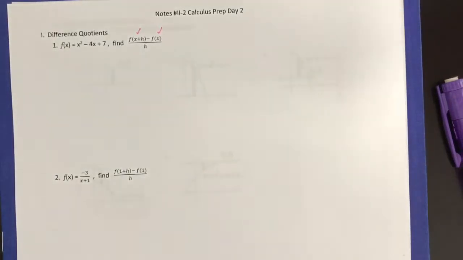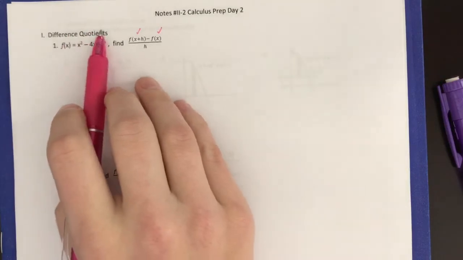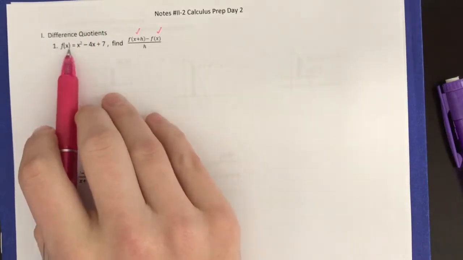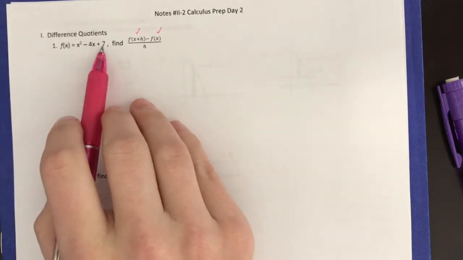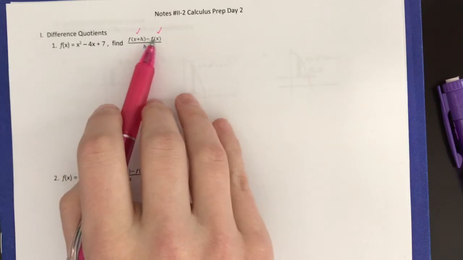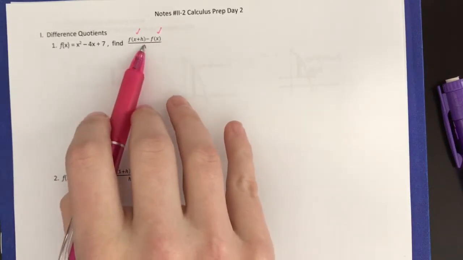Today we're looking at notes II-2 Calculus Prep Day 2. First we're reviewing difference quotients from much earlier this year. In number 1, you're given f of x equals x squared minus 4x plus 7, and you're asked to find f of x plus h minus f of x all over h.